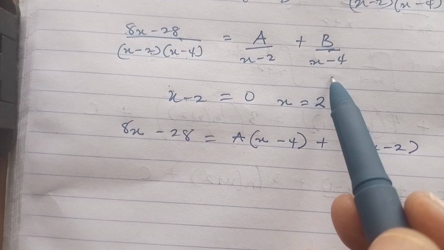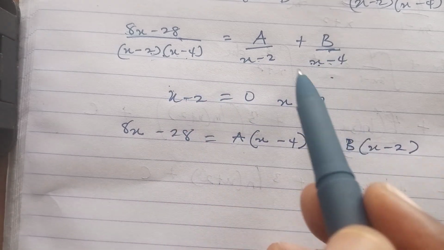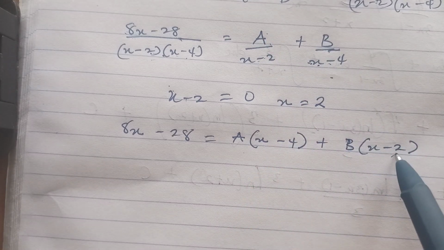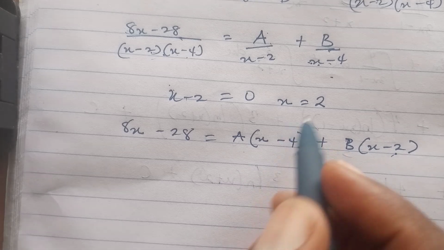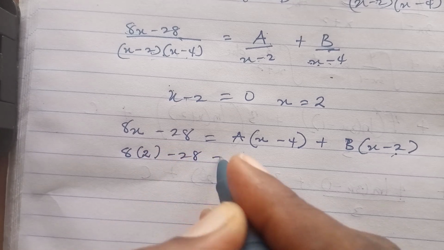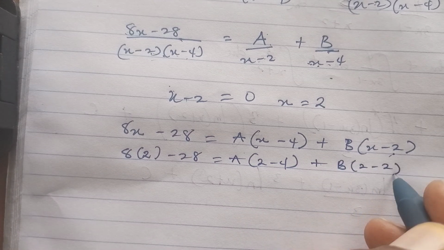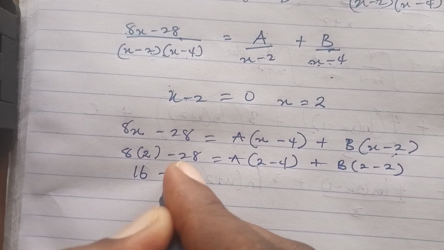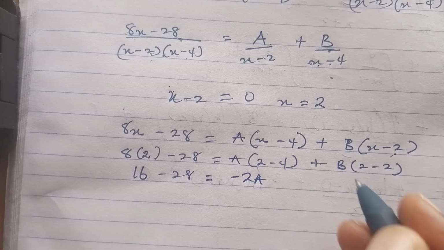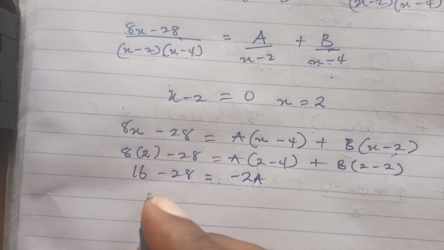Mind you, when we find the LCM of these two, it will give us this. So by the time we multiply, (x minus 4) will go here and (x minus 2) will go here. So we'll now substitute the value of x inside. So we have 8 into 2 minus 28 equals A(2 minus 4) plus B(2 minus 2). So we have 8 times 2, which is 16, minus 28 equals A times (2 minus 4), that's minus 2. This one will go to 0, because 2 minus 2 is 0, and 0 times B is 0.